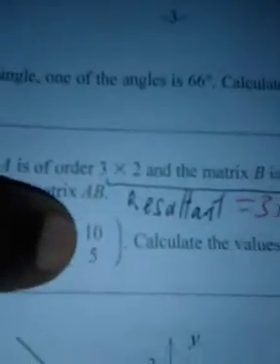Now the last step is to find xy. xy is simply equal to the inverse times this matrix over here. That's it. Times B. So we get the inverse times 10, 5.